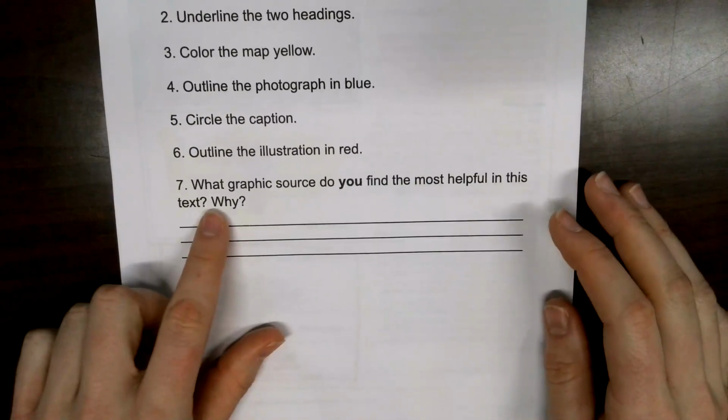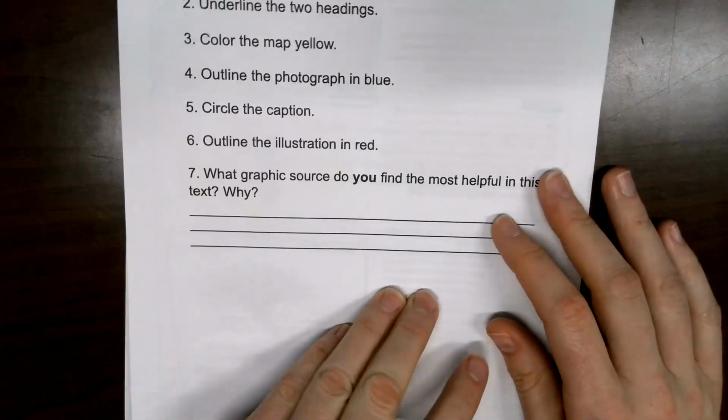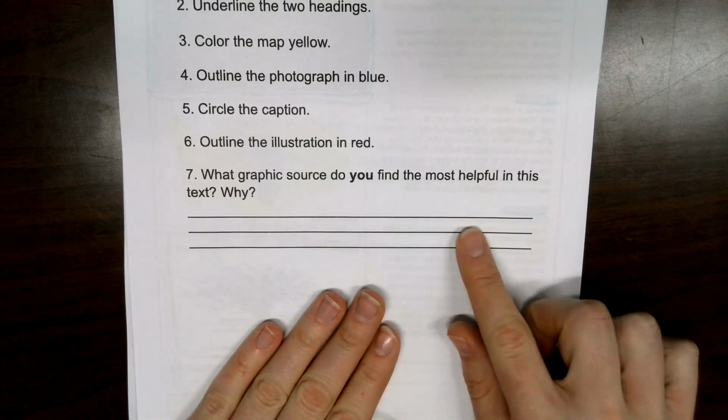And last question, which graphic source do you find the most helpful in this text? Why? So did you think it was the title, the headings, the photograph, the caption, the map? Which one did you find the most helpful? You need to write it here. I can't answer that for you because that's your opinion.